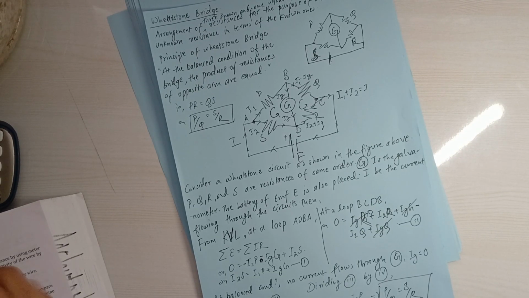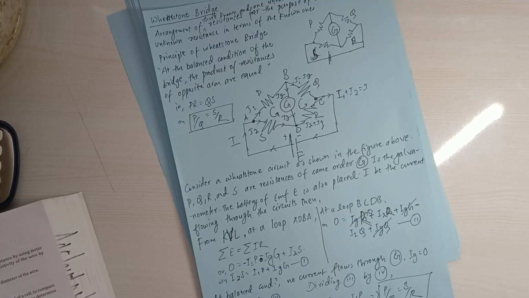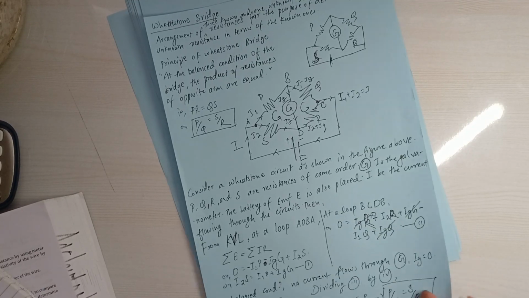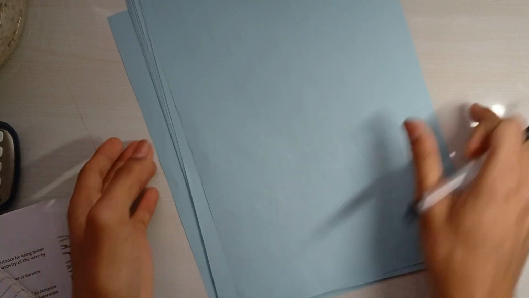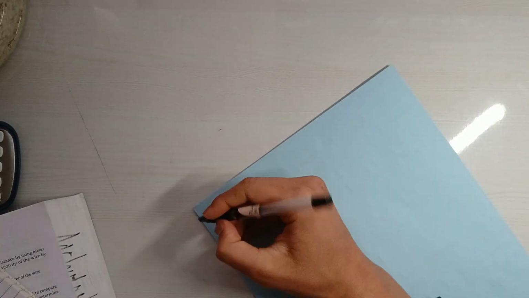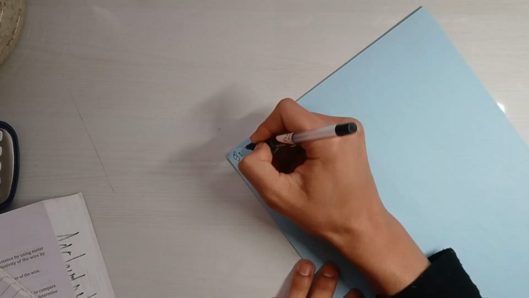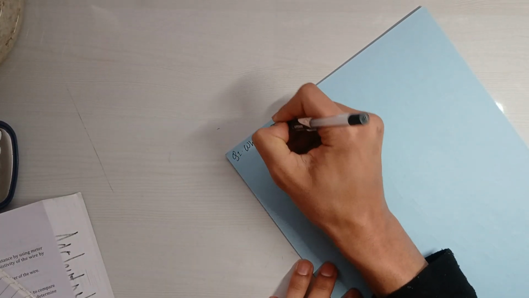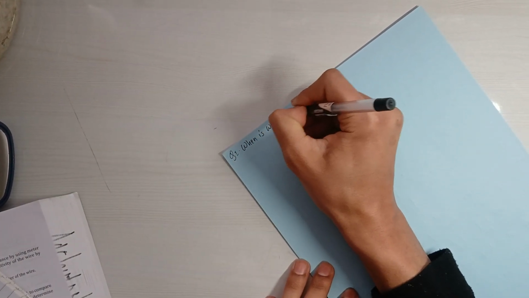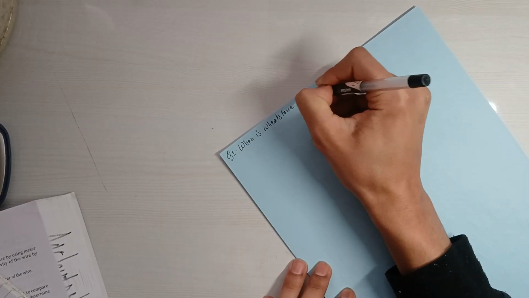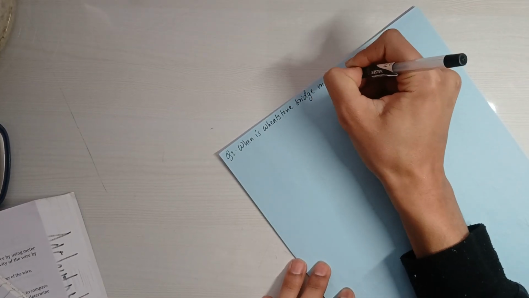Now there are some numericals, of course, related to this, and before all that, there are some very important short questions as well. The first question is, when is the Wheatstone bridge most sensitive?